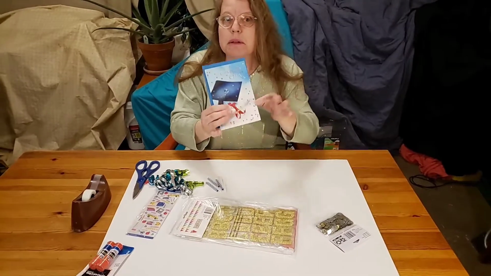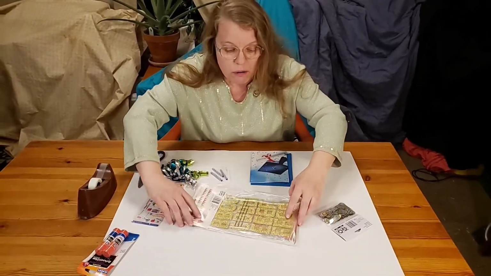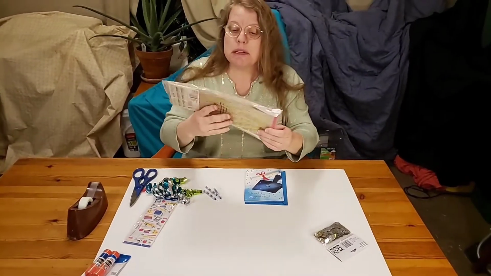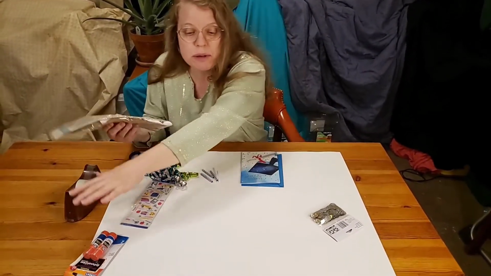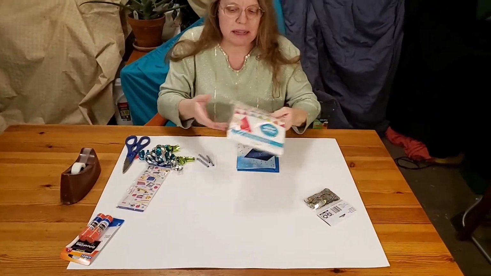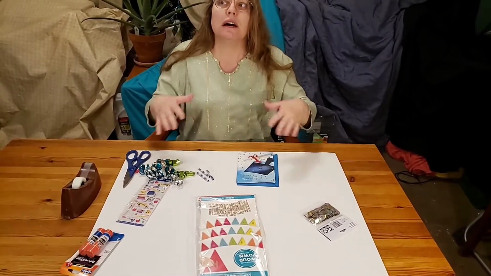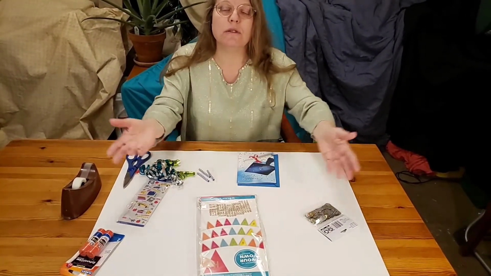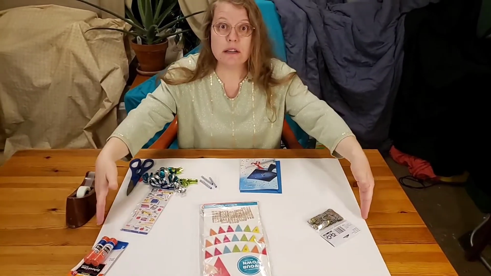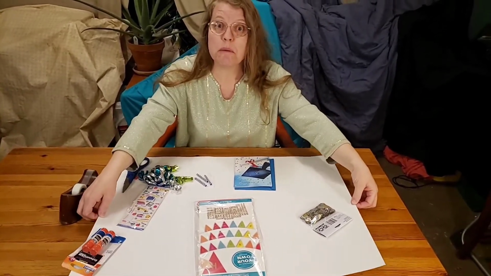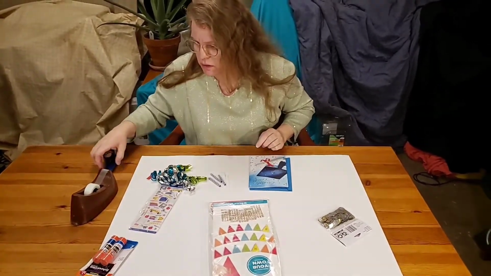Maybe you were given a really special card from somebody and you want to remember that. Or in this case, somebody made a really pretty banner for you, and so you're going to put the banner across it or something like that. So this is just to give you an idea of something that you can do from your celebration on a board so that you can put it up on the wall and remember your day. So that's what we're going to do.